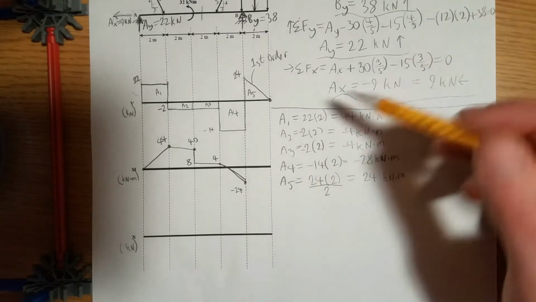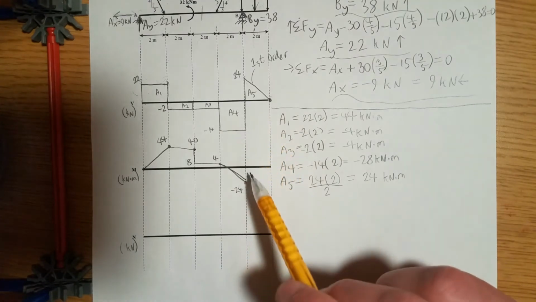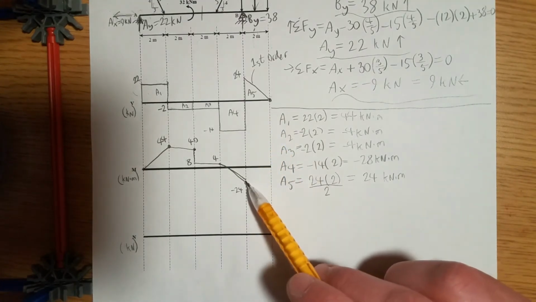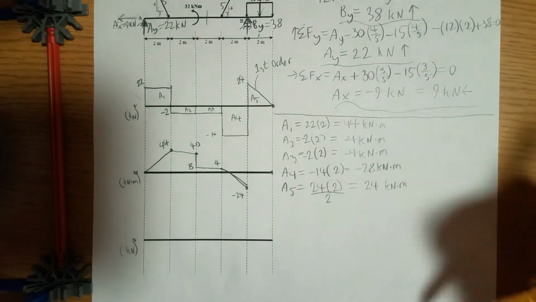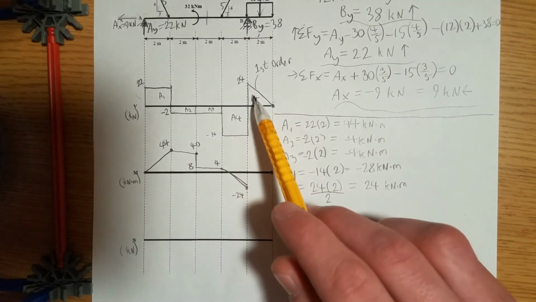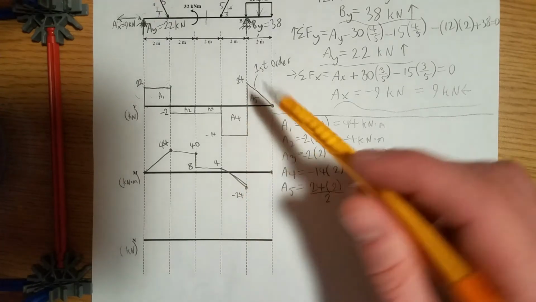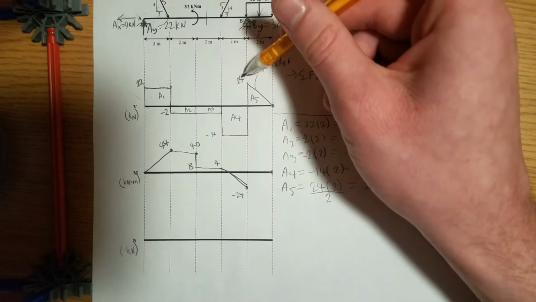And then last but not least, we need to take into account area 5. The total change from area 5 is going to be 24. So we take our negative 24 and go up to positive 24. But the difference is, unlike all the other areas here, the value of the shear here is not constant. It is decreasing.